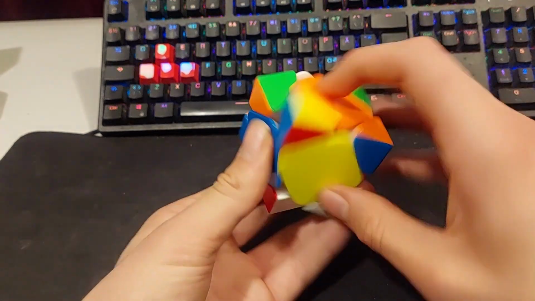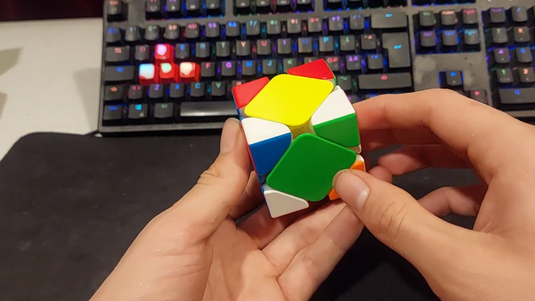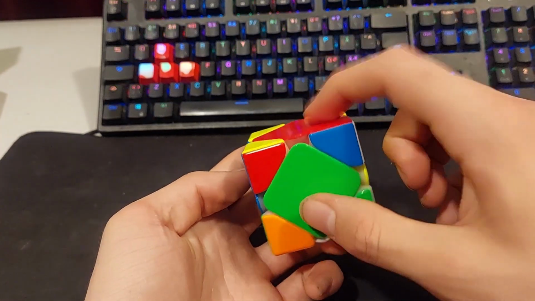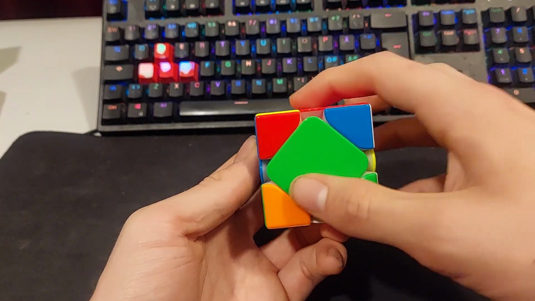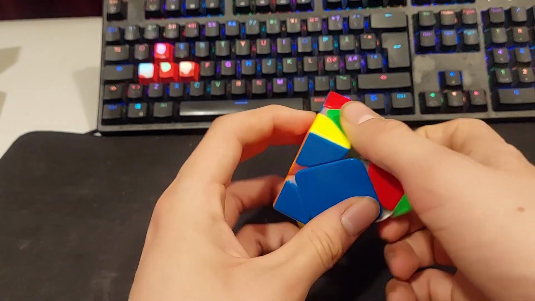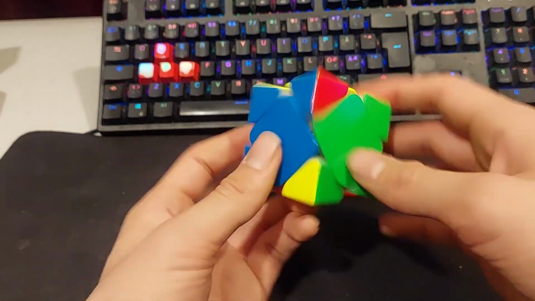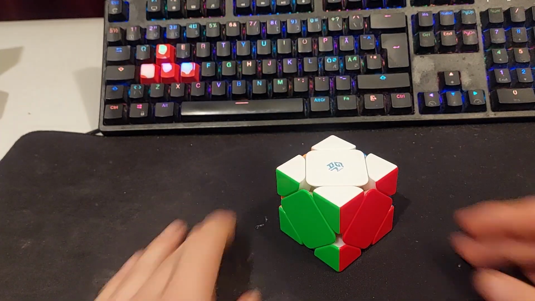And then we can fix this. And then here, I would probably do this. So I see these ones are fixed. Yeah, so I can preserve them like this, and that solves the entire thing.